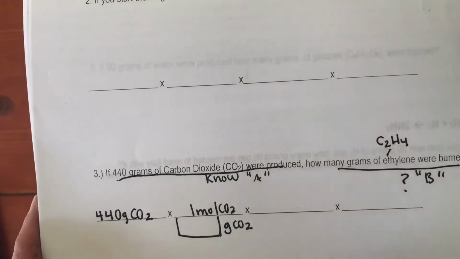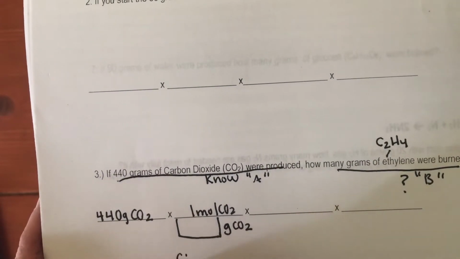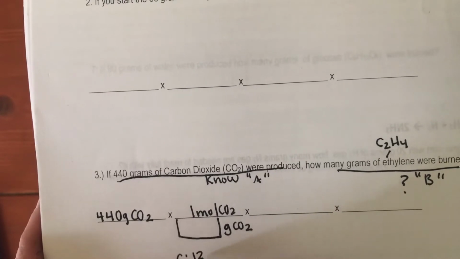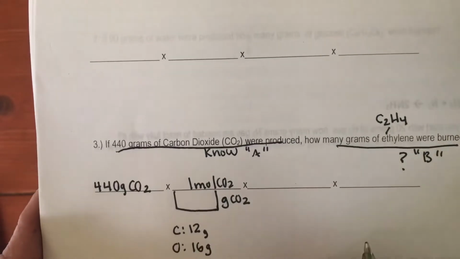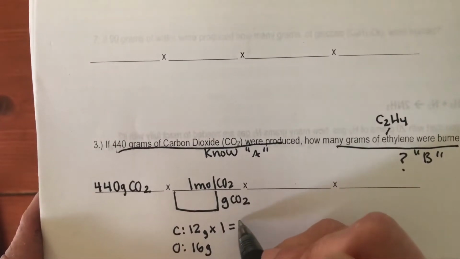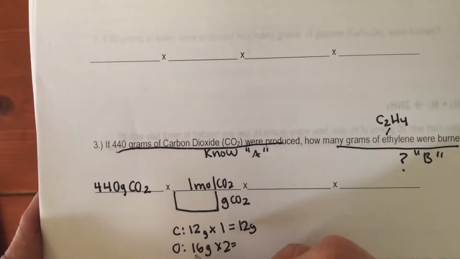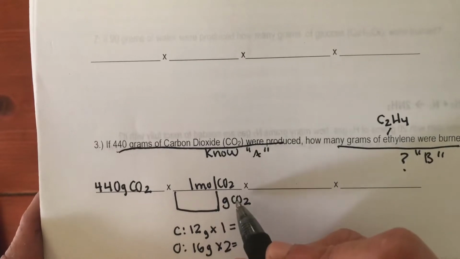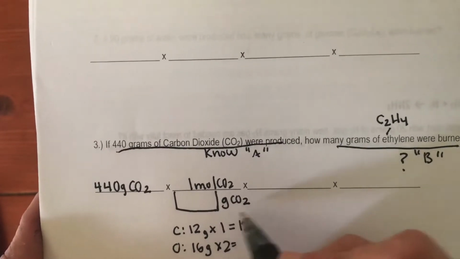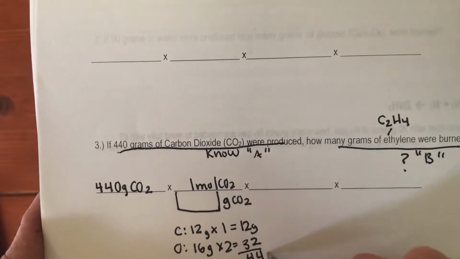So I'm going to go ahead and calculate my grams of CO2, my molar mass. And I have C, I have O. C was 12, O was 16 grams. And I do times 1 because CO2 has 1 C. And I do times 2 here because CO2 has 2 O's. So that's 44 grams.